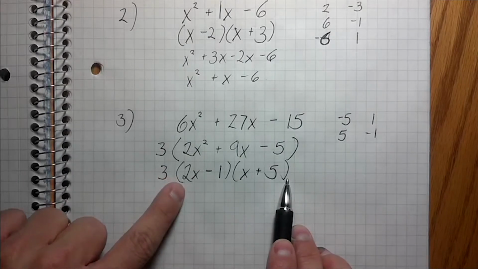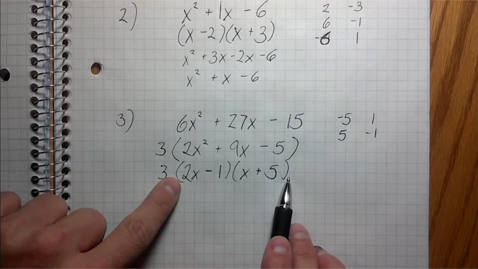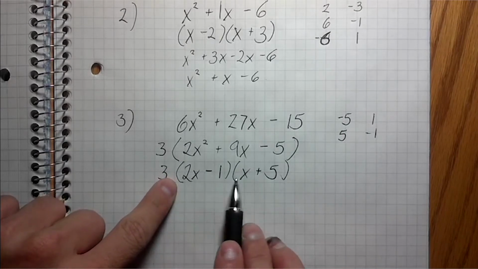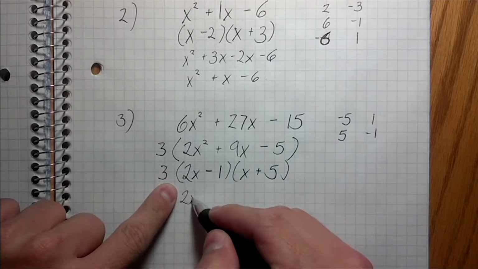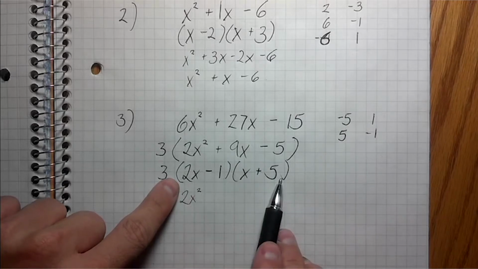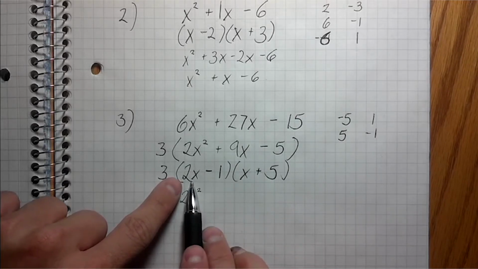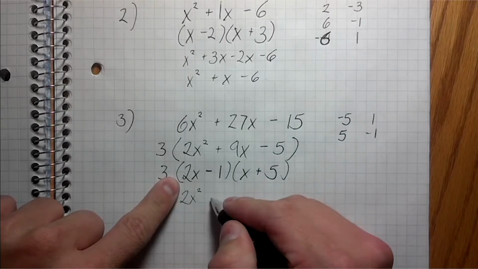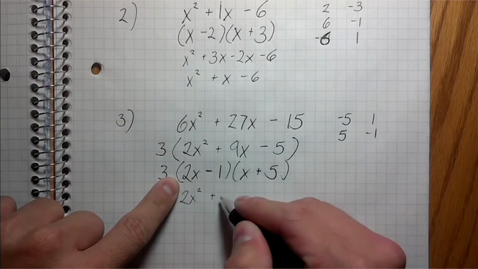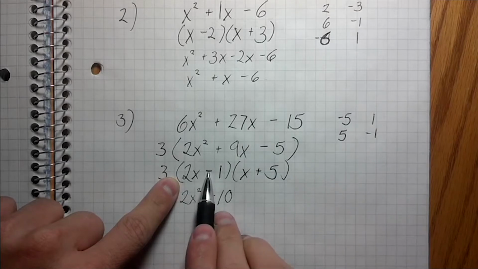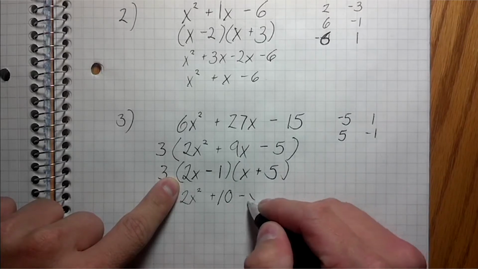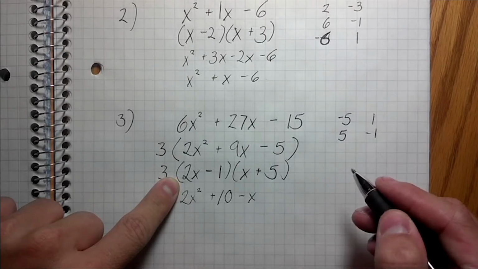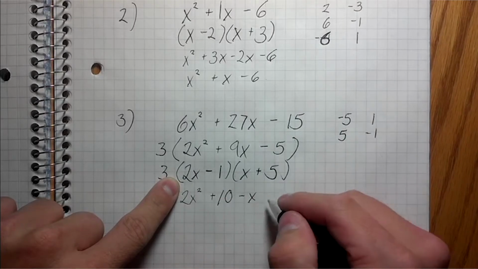And the reason is because, do you see how in FOIL, what you do is you go 2x times x. That's going to give me my 2x squared. Now here's the key. This is why I needed to worry about this too. Because when I go 2x times +5, I'm actually going to get a 10x. And then I'm going to go -1 times x, it's going to give me a -1x, right? And then -1 times 5 is -5.